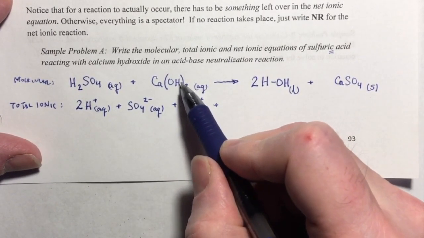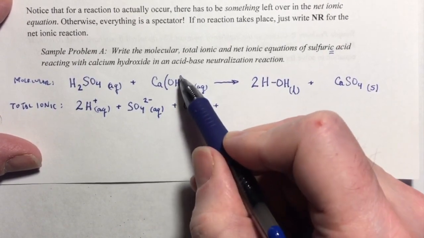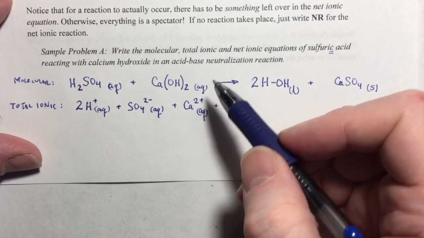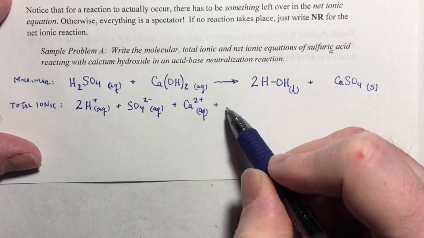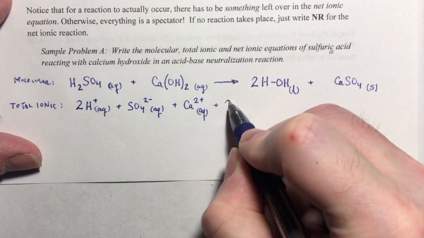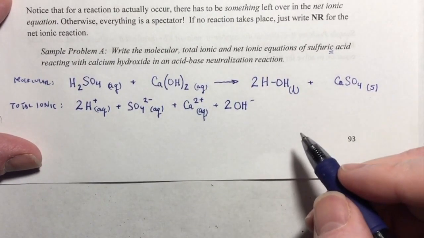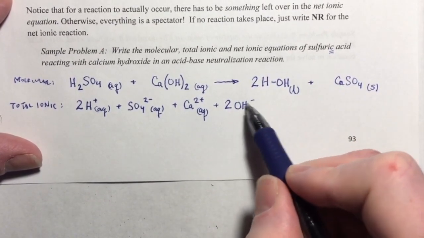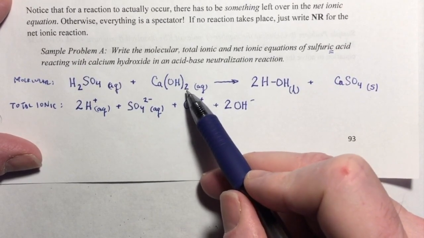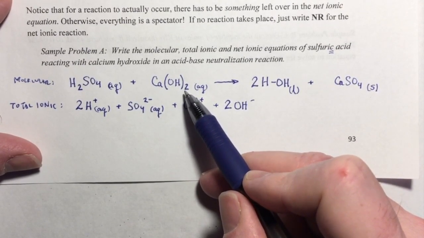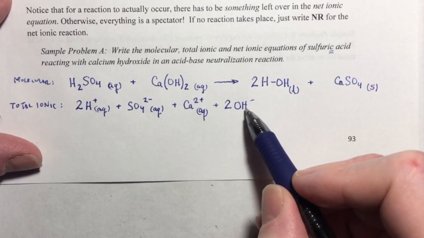Notice here I have two hydroxides. I'm not going to bring down the parentheses and the subscript 2. How do I represent that I have two hydroxide ions? I use a coefficient, 2 hydroxide ions. These hydroxides are no longer in a formula, and so I don't use the subscript to tell the reader that I have two of them. They are alone by themselves.